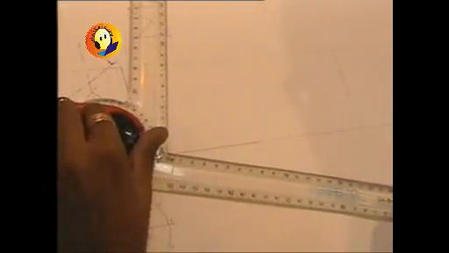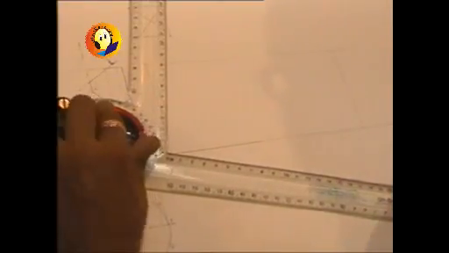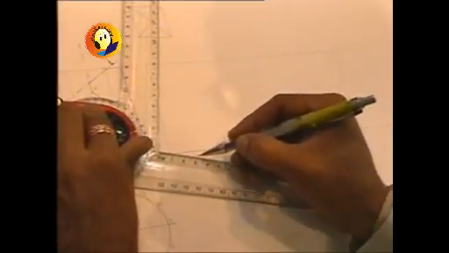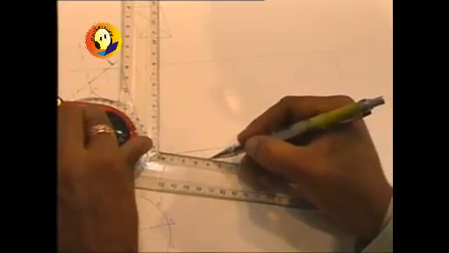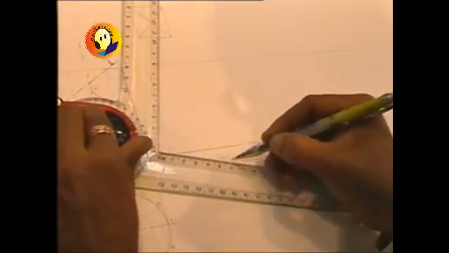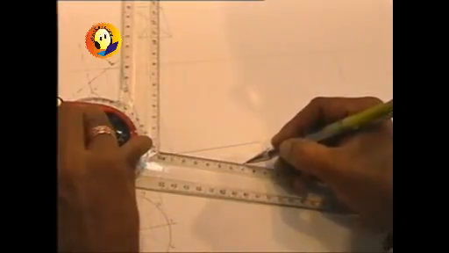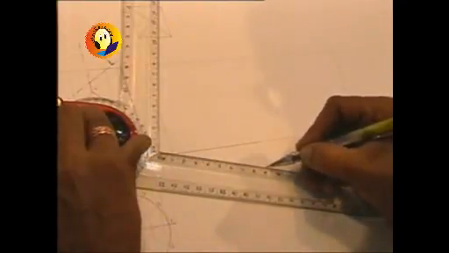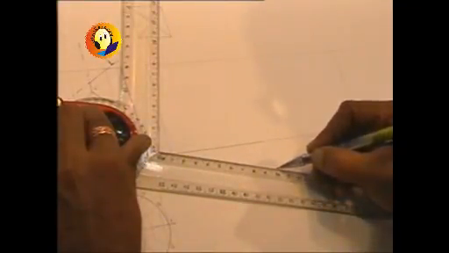Take some distance in the compass, or if you don't want to use the compass, then you can straight away align the drafter to this line that you have drawn, and you can straight away mark the points separated by a distance 1 centimeter. You are required to mark 12 such points. I am eliminating the use of the compass whenever possible, because that will increase the speed for solving the problem.